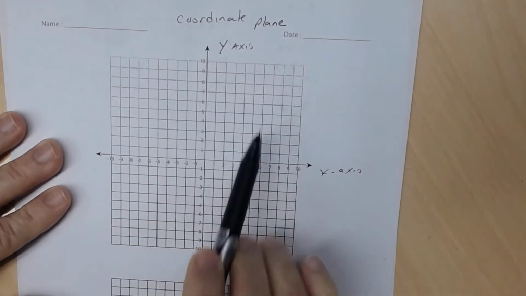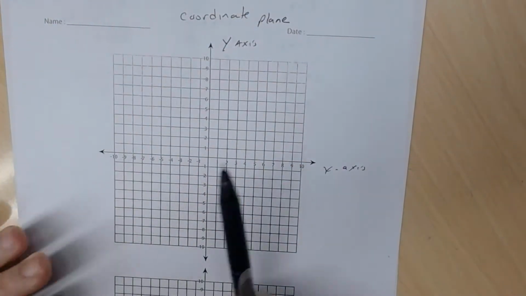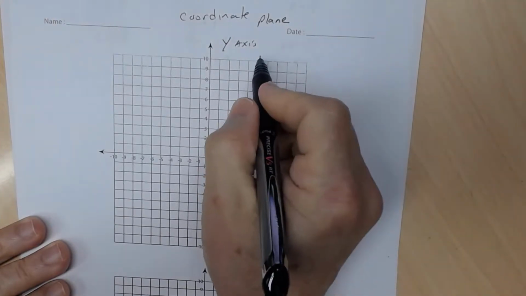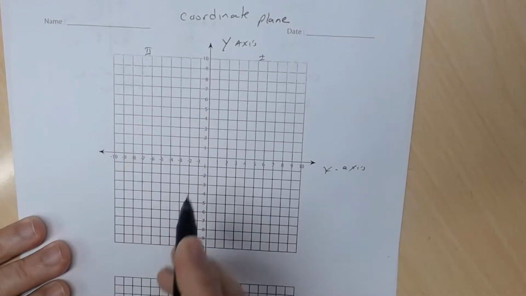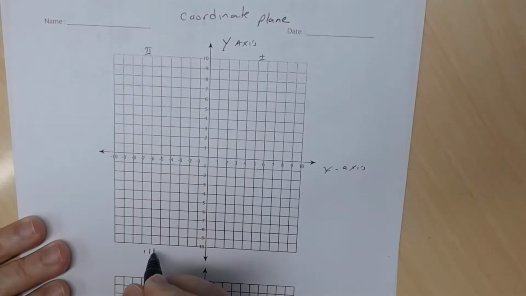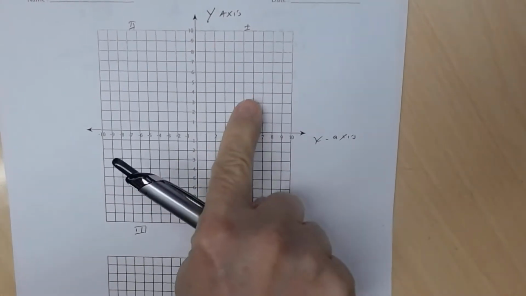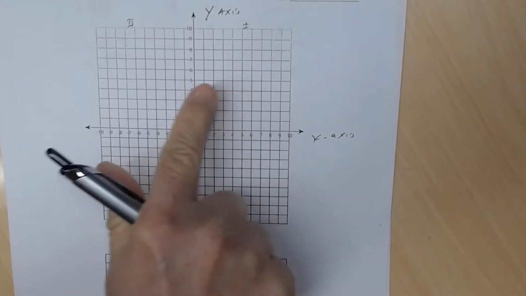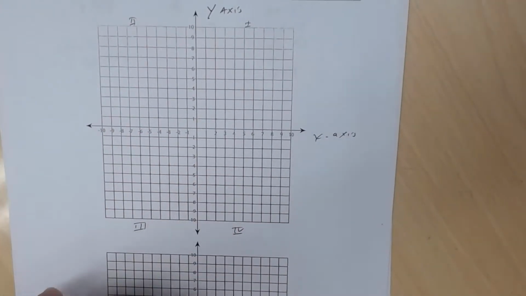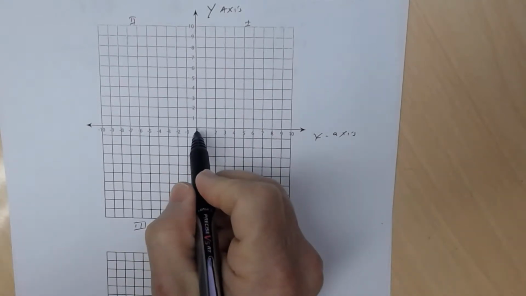And these two axes divide this coordinate plane into 4 quadrants. So remember, this is quadrant 1, this is quadrant 2 right here, this is quadrant 3, and this is quadrant 4. So just remember your quadrants: quadrant 1, quadrant 2, quadrant 3, quadrant 4. You go counterclockwise, 1, 2, 3, 4. And remember, your two axes intersect at this point right here. That's called the origin. All right, so remember the origin.